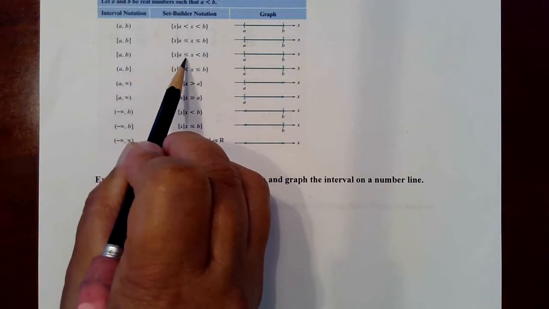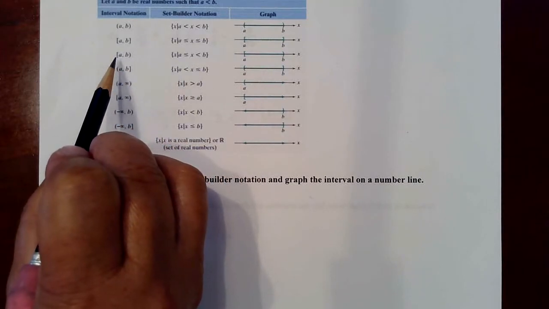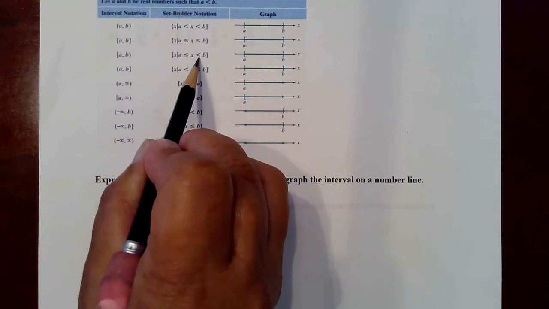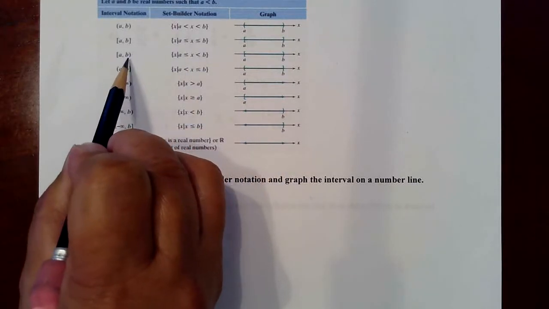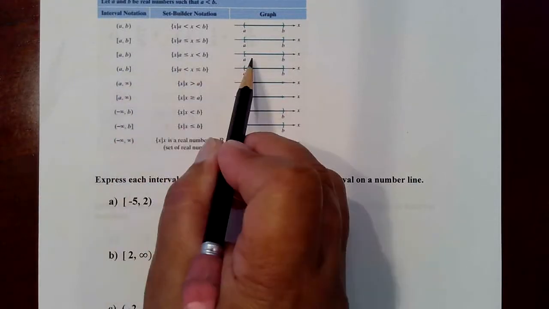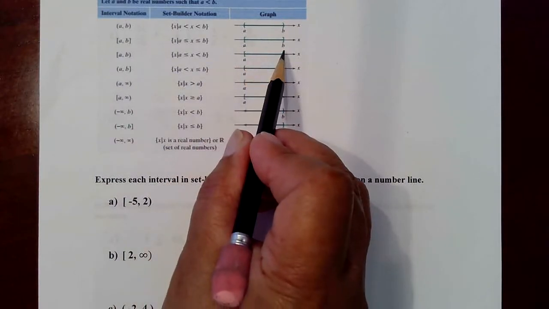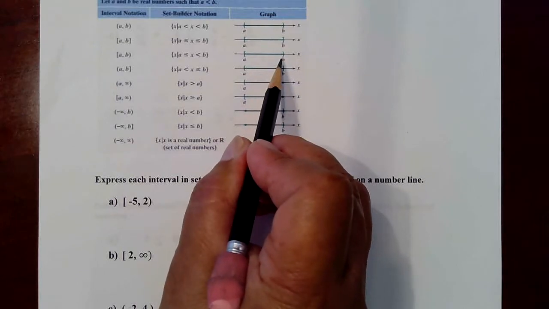The value associated with the equal sign would have a bracket, while the end value associated with the inequality symbol that doesn't have an equal sign would have a parenthesis. And then, the graph looks the same, only it's on a number line. One end value has a bracket while the other one only has a parenthesis.